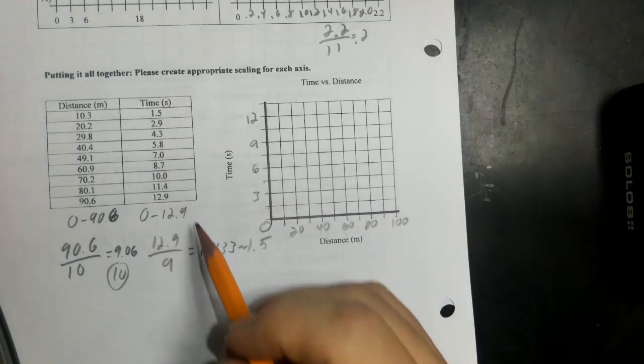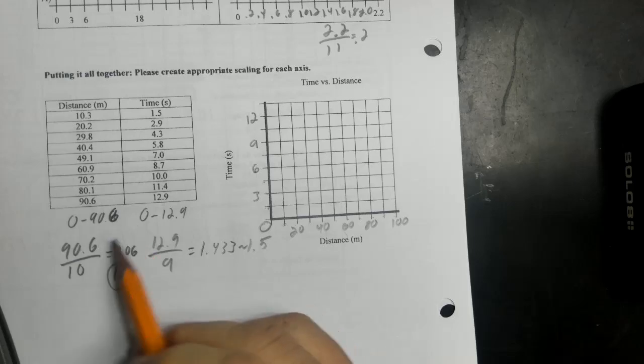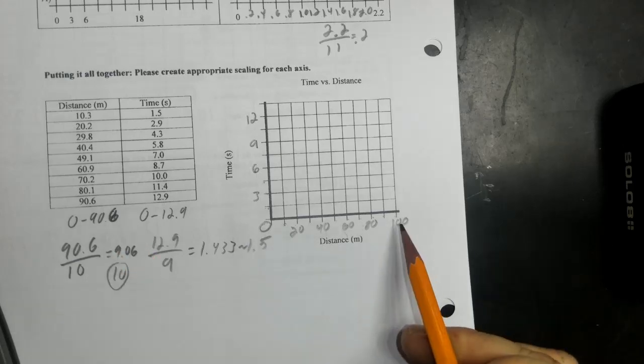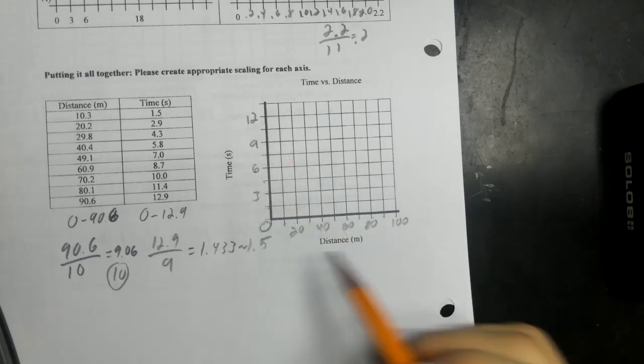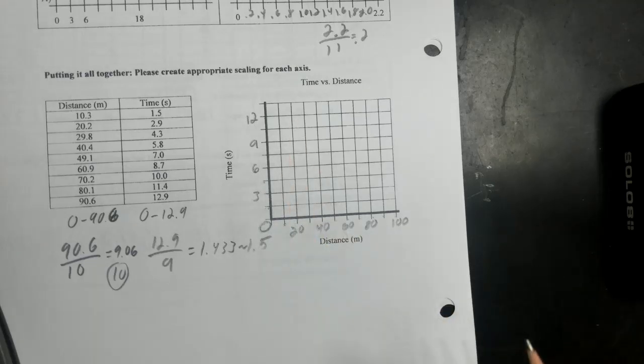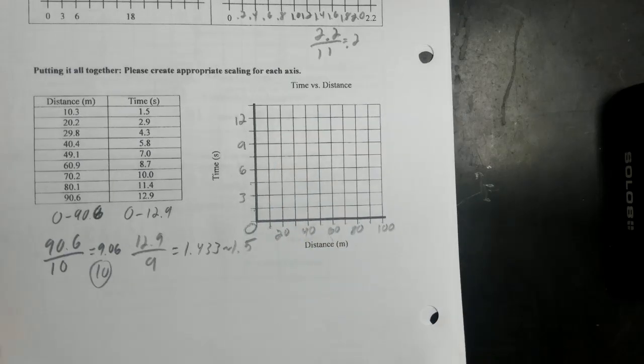So figure out your range. Figure out how many lines you have, count them, and make sure you're correct. Because like this graph, it had 9 and 10, respectively. If I'd assumed, I probably would have made a mistake.